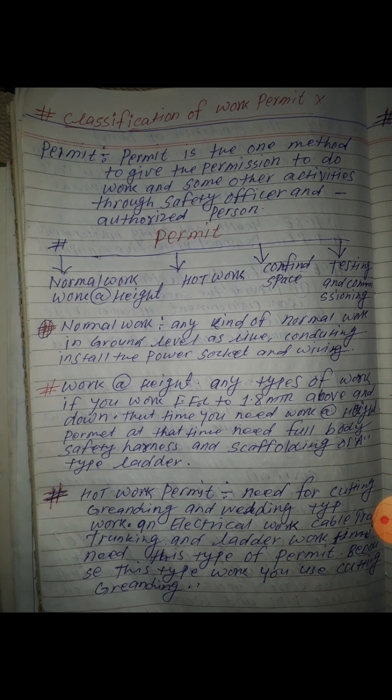Next one is the assembly point or master point. What is the assembly point or master point? I told you before, there is an assembly point or master point in a project or building. Any project or building makes one assembly point or master point for safety purposes.